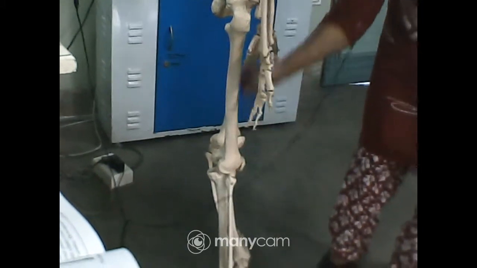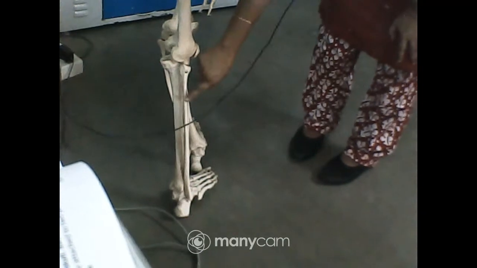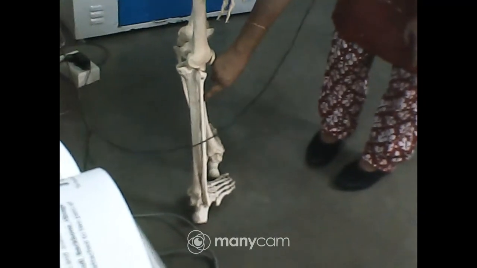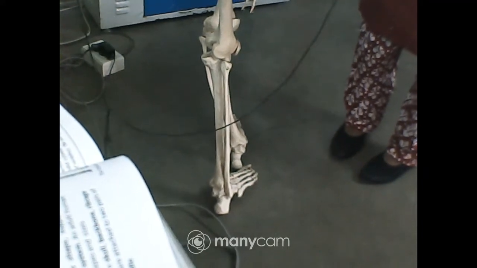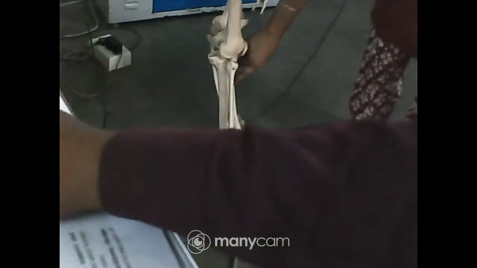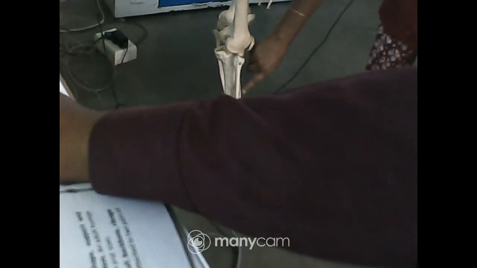So this is the longest bone, and within this knee there are again two bones in the lower portion of our leg. Just as these were the radius and ulna, these are the tibia and fibula. So the tibia and fibula are also two bones which attach to the feet part.